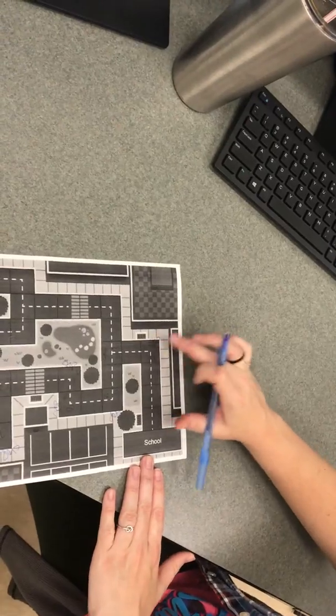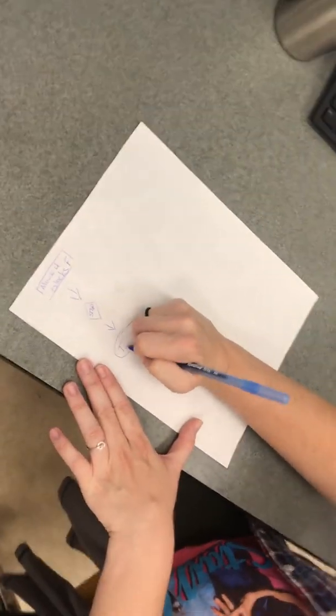Okay, I'm just gonna do it. So after the stop, we turned which direction? Left. So this circle could say turn left. And then you would just keep writing it just like this. Does that make sense? Okay. Cool beans.